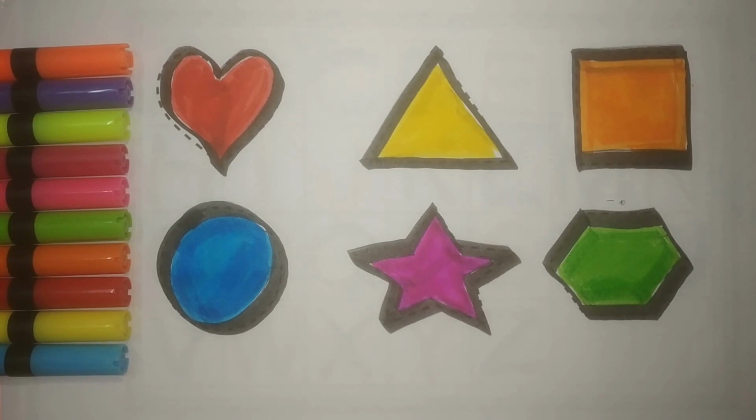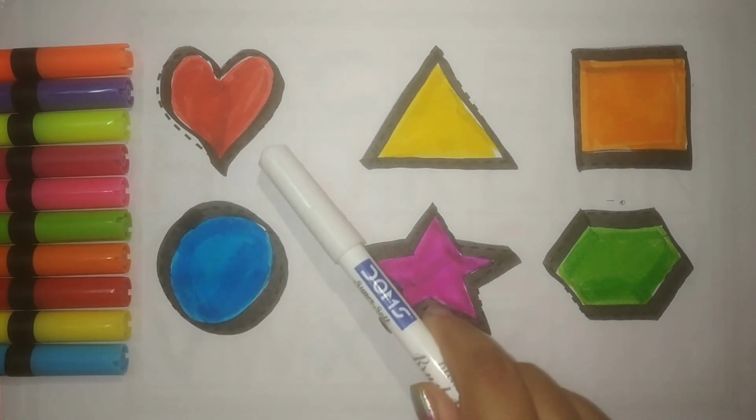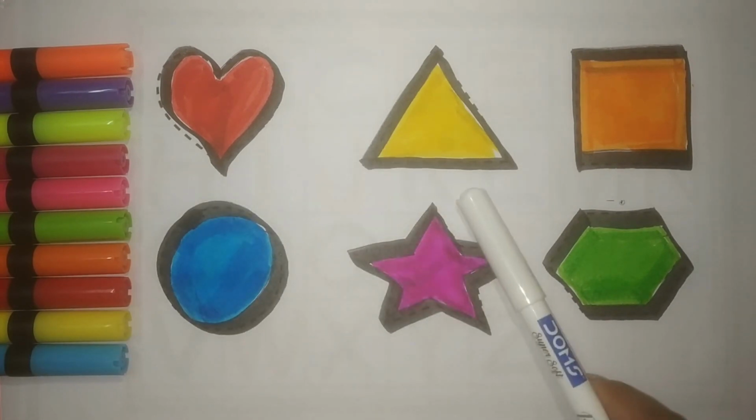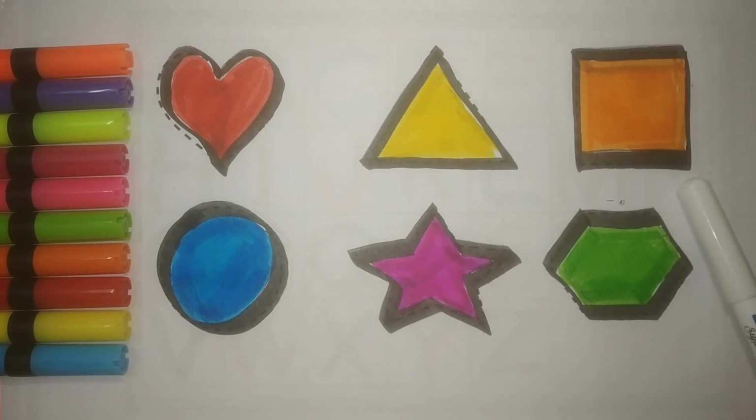Let's revise. Heart, red color. Triangle, yellow color. Square, orange color. Circle, blue color. Star, pink color. And hexagon, green color. Simple.